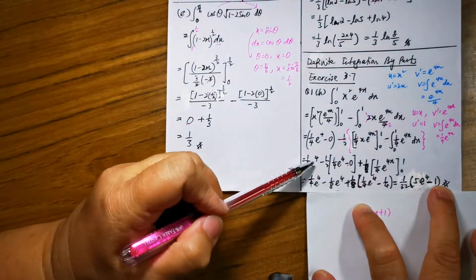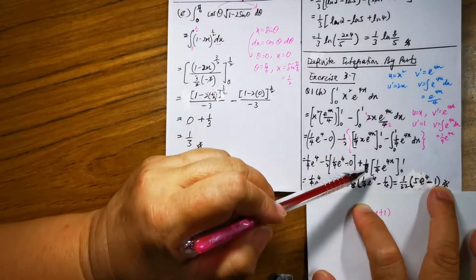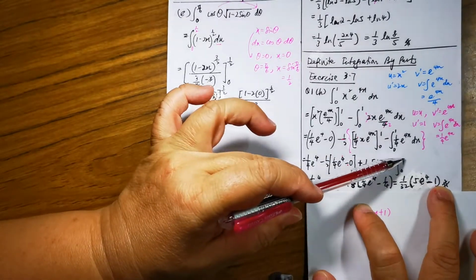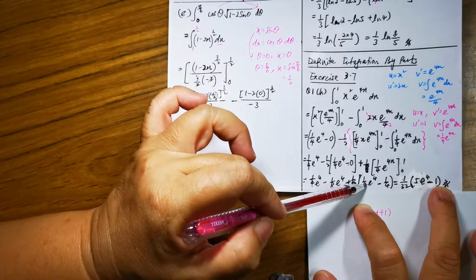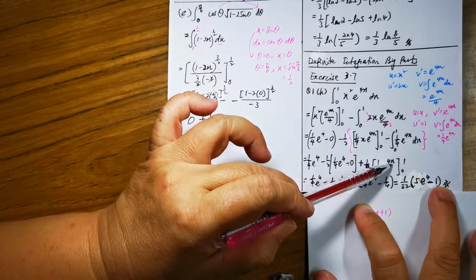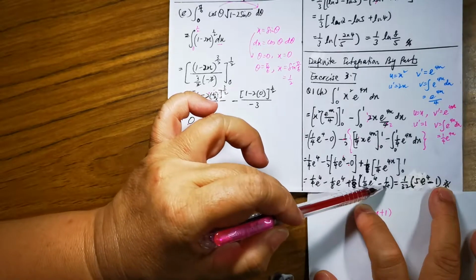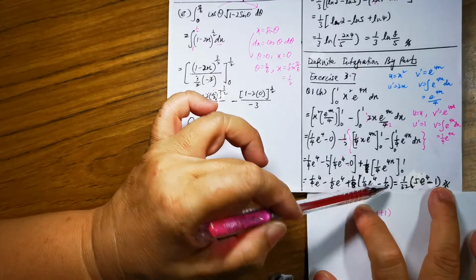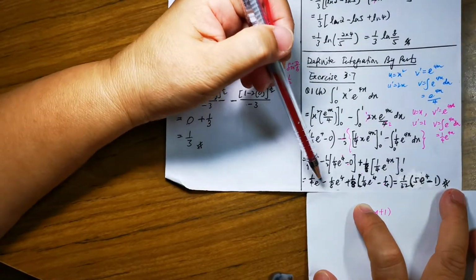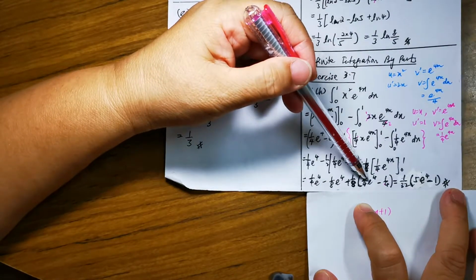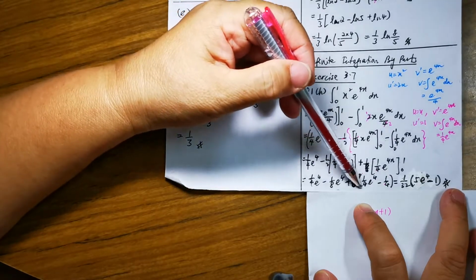Okay, next. So this one is done, just copy. This one multiply in, like this. This one 1 over 8. Now sub in the limit. So sub in 1, so 1 over 4 e power 4. Sub in 0, e power 0 is 1, so 1 left, 1 over 4. Okay, so next step, you just simplify them. So you see you have e power 4 here, e power 4 here, e power 4 here. So 1 over 4 minus 1 over 8 plus 1 over 32.